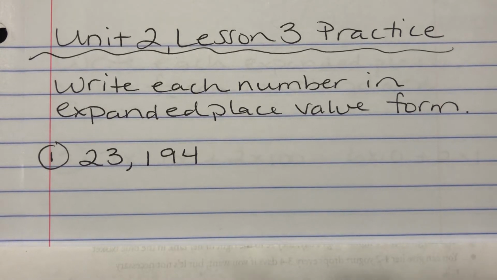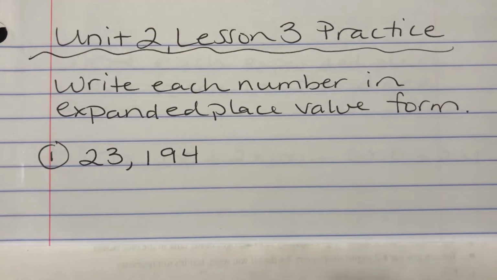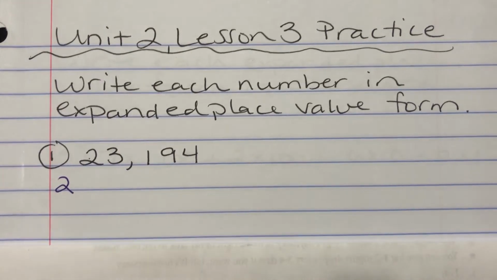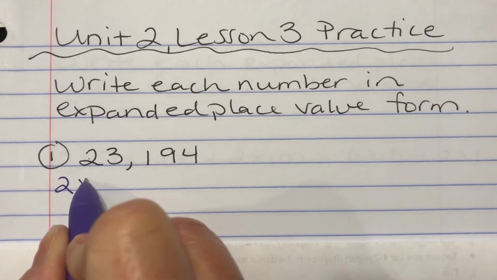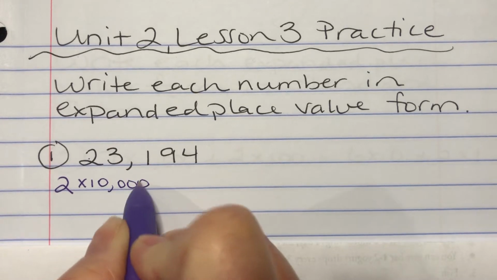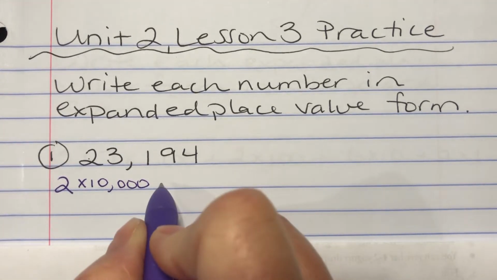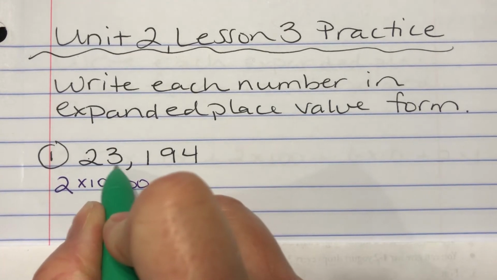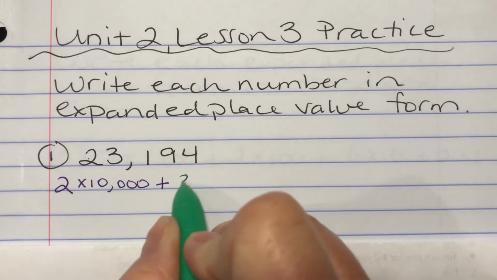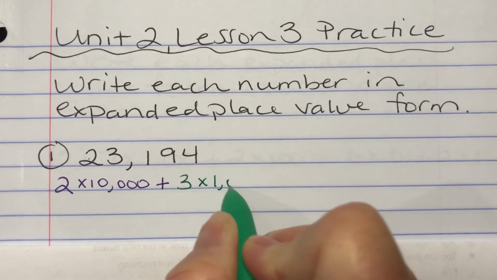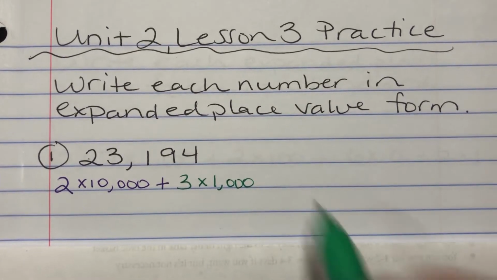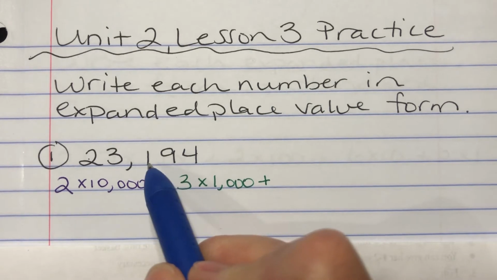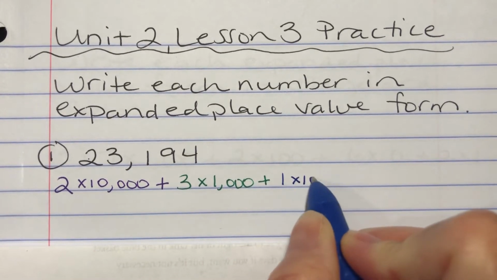Okay, I'm gonna start with this 2. This 2 is not worth 2. This 2 is in the ones, tens, hundreds, thousands, 10,000s place. So to show the value of this 2, I would multiply 2 times 10,000. Now for the whole value of this number, I would have to add to that the value of this 3 right here. This 3 is in the thousands place, so I could represent that as 3 times 1,000. It's worth 3,000. Plus this 1 right here is in the hundreds place, so it is worth 1 times 100.